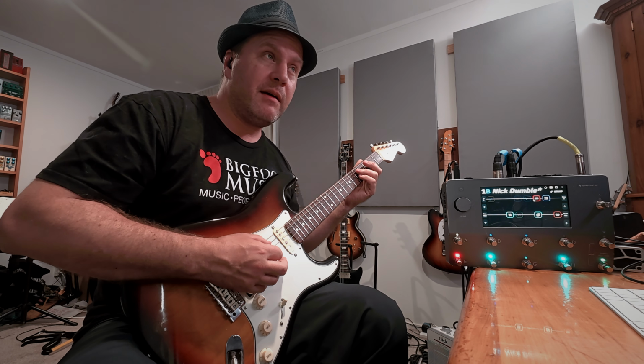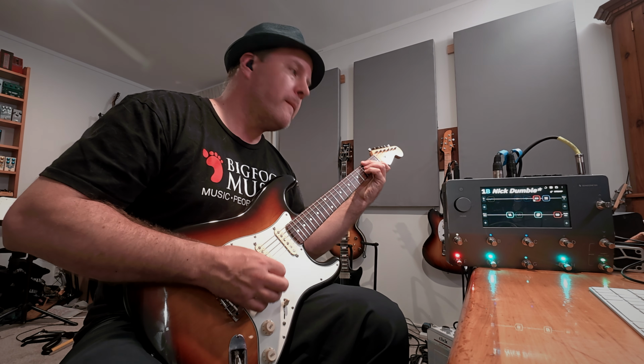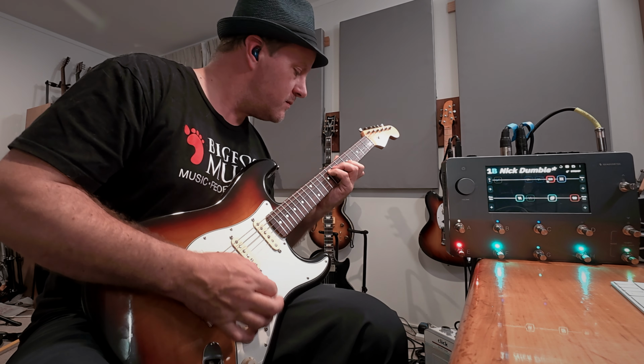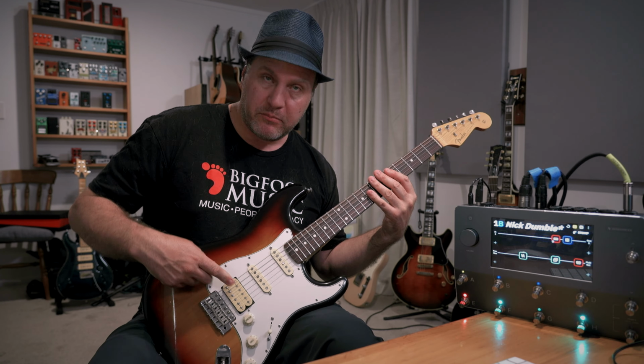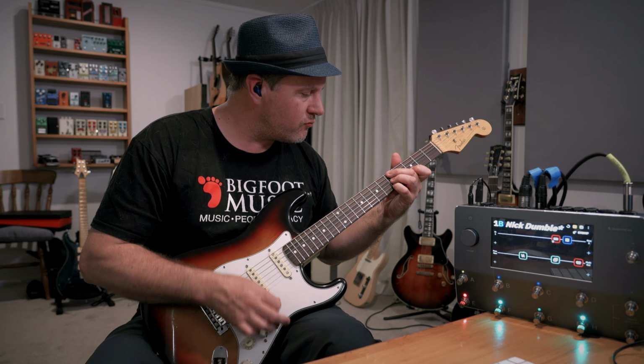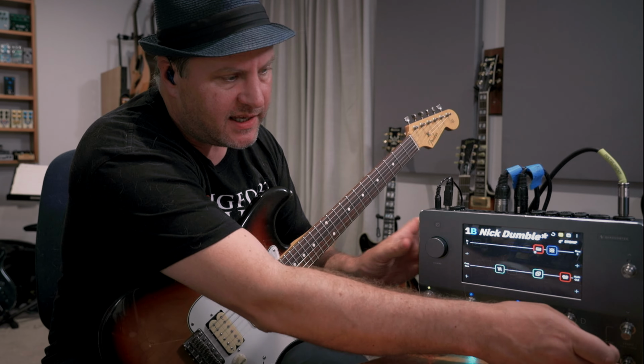So this is neck pickup. Neck and middle. Middle and bridge. Right, and I need to tune.